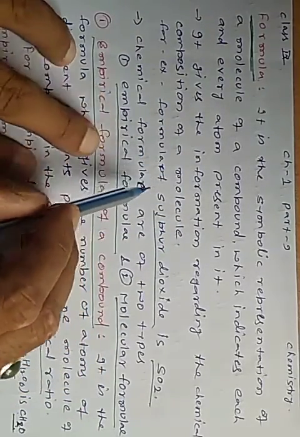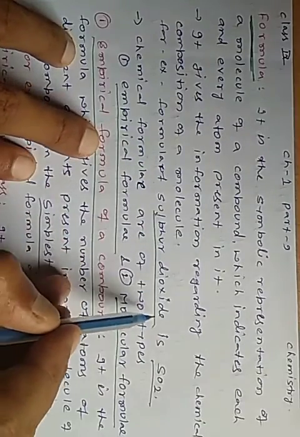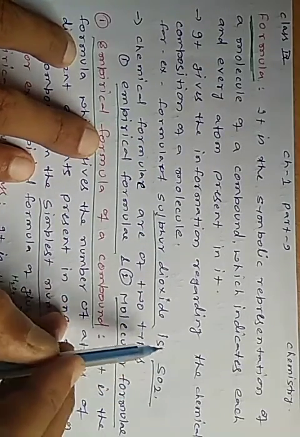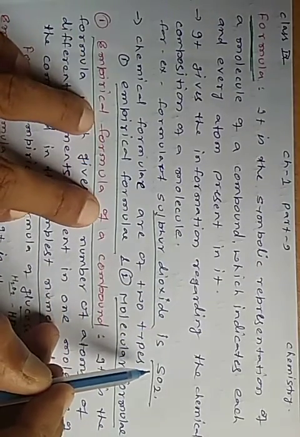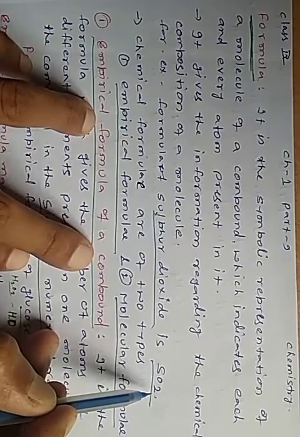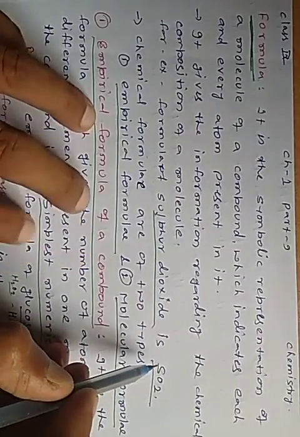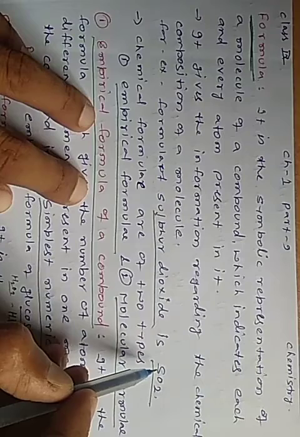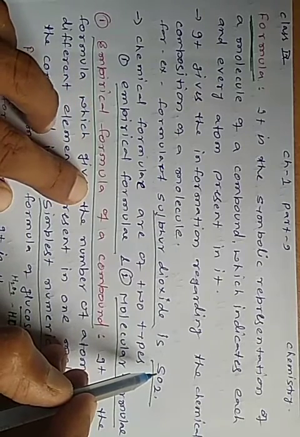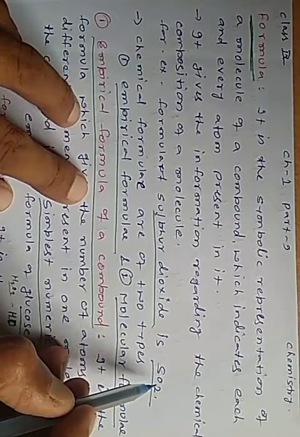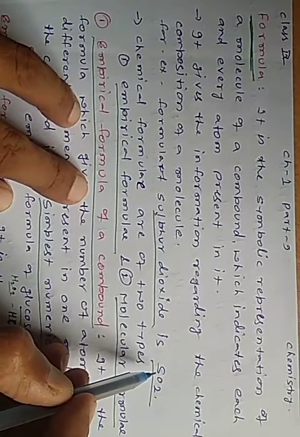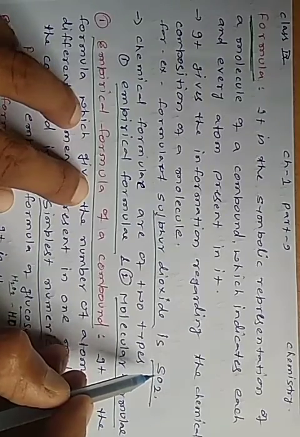For example, the formula of sulfur dioxide is SO2. So sulfur dioxide is symbolically represented by SO2, and SO2 is the formula of sulfur dioxide. In this formula SO2, it indicates that one atom of sulfur and two atoms of oxygen are present in sulfur dioxide.